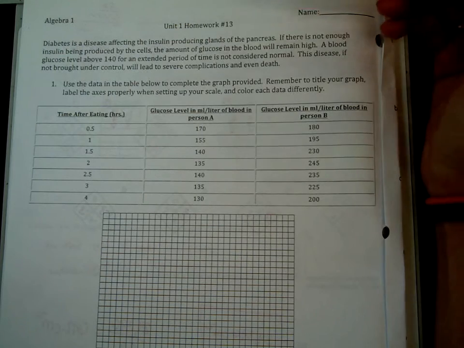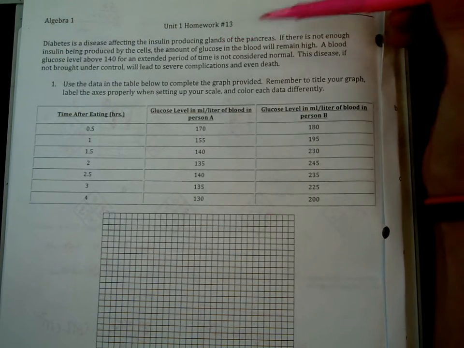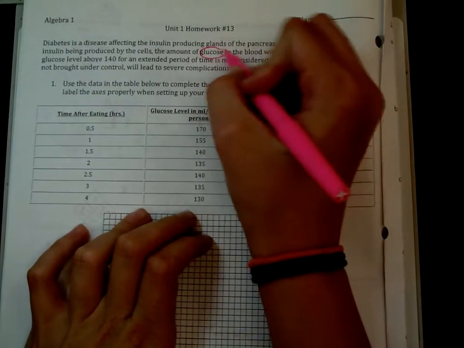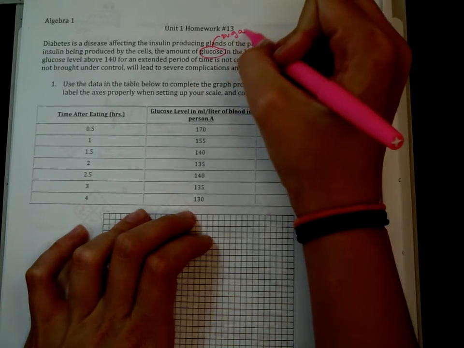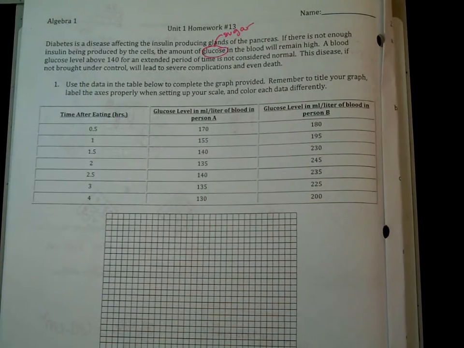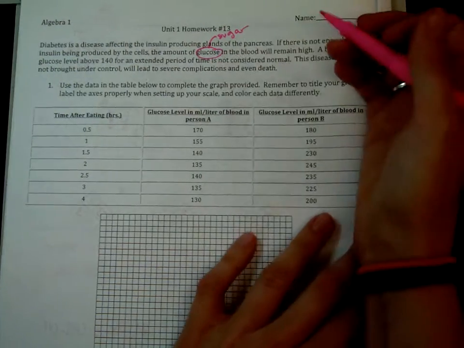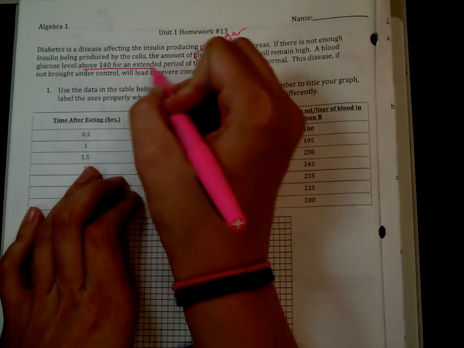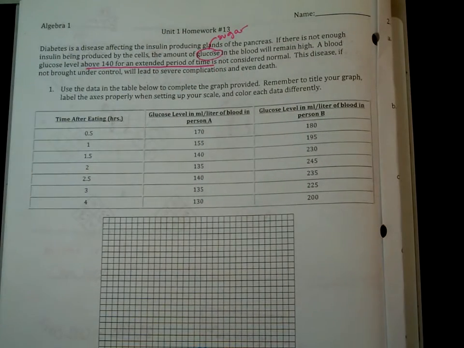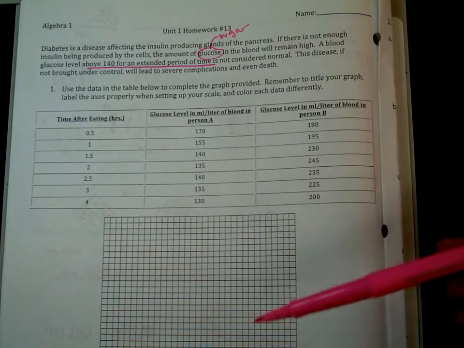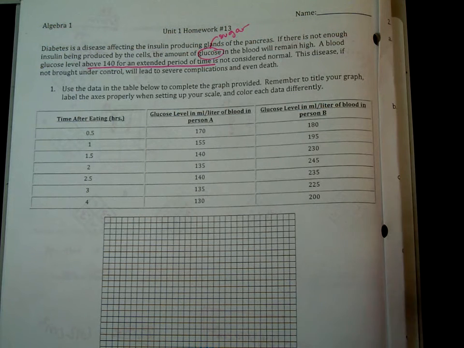If there is not enough insulin being produced by the cells, the amount of glucose, and glucose is sugar, in the blood will remain high. So your blood sugar is really high. A blood glucose level of above 140 for an extended period of time is not normal. So this disease, if not brought under control, will lead to severe complications and even death.